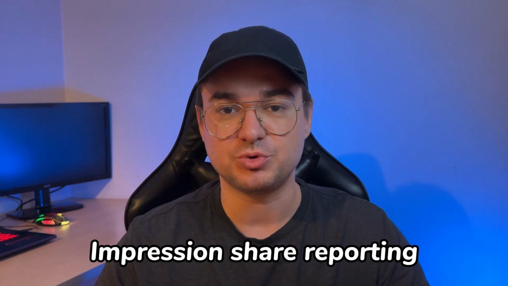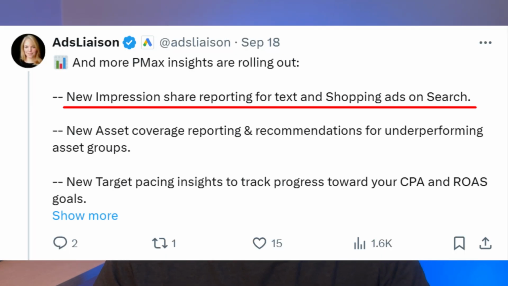Update number 5 is a new impression share reporting. Here, Google is kind of vague and it's unclear exactly what they mean by new impression share reporting for text and shopping ads on search. You can already go to your Performance Max Insights tab and see your impression share for search and shopping relative to your competitors if this data is available to you.